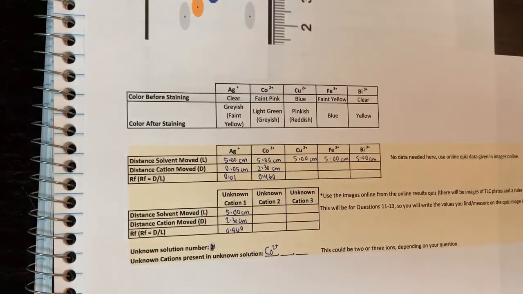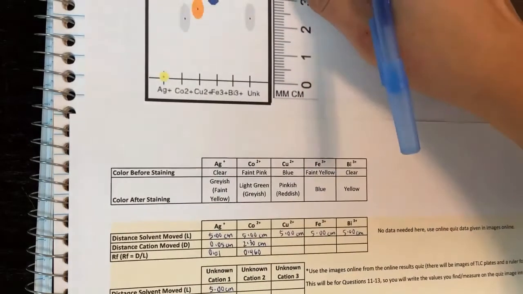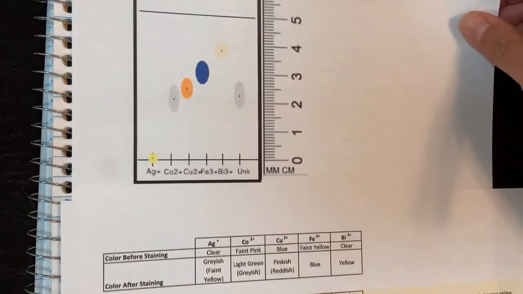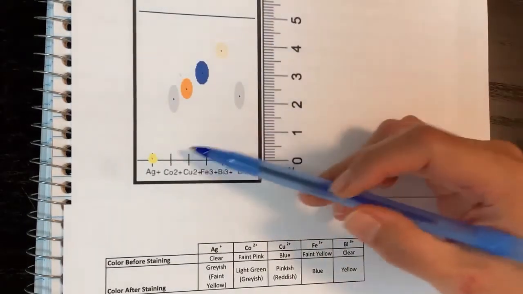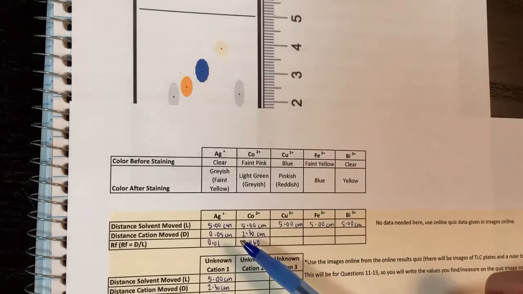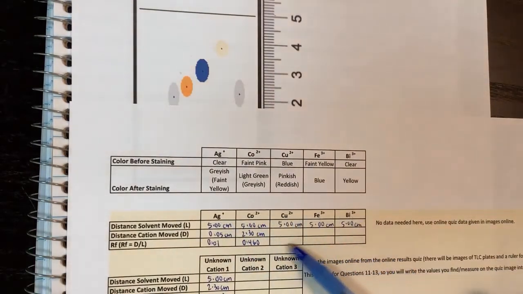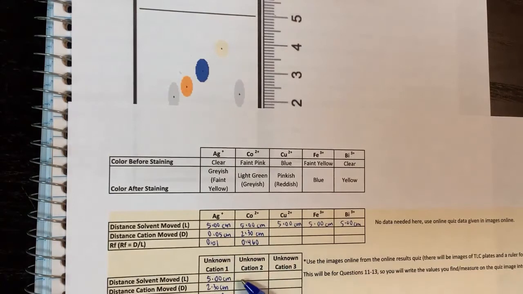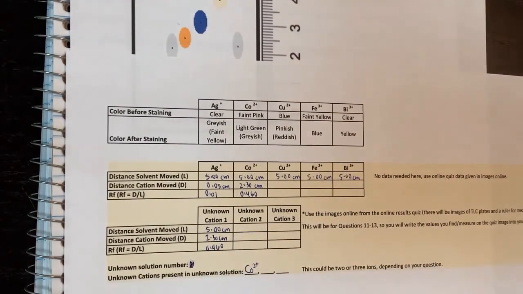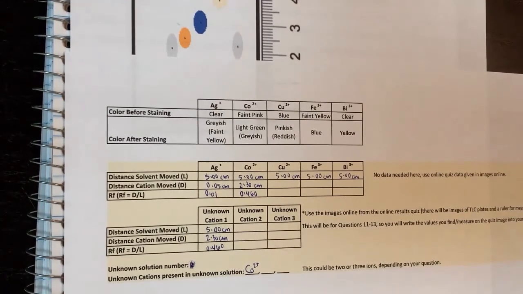It depends on what you get when you get your questions online, but it should be pretty simple. You use the ruler provided in the images and all these colors here. You just fill in the blanks based on the ruler and you'll get some numbers here. Then you fill in what your unknown is and what your unknown answer is. Okay? Hopefully this helps.